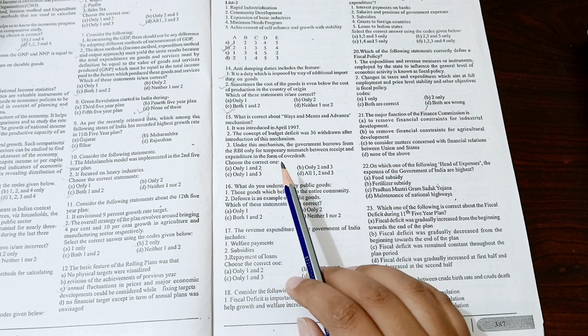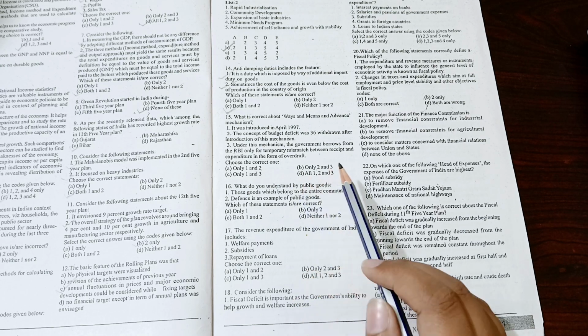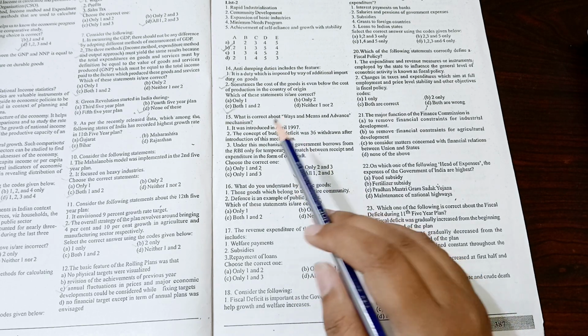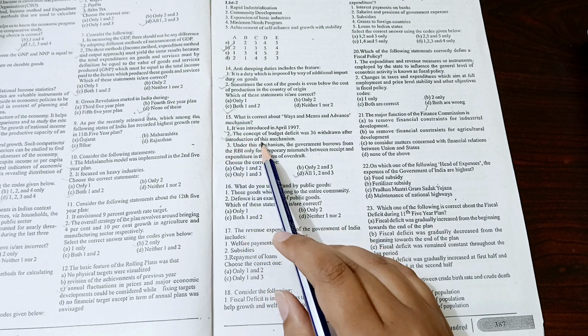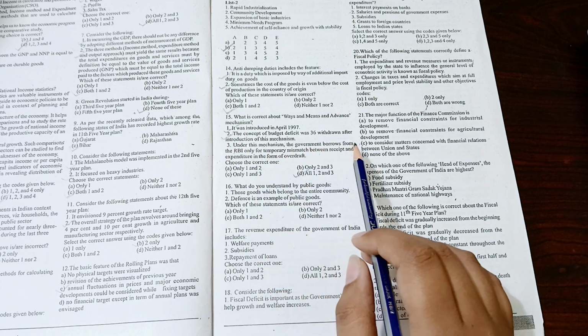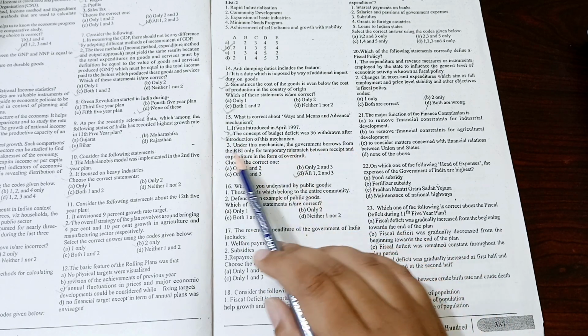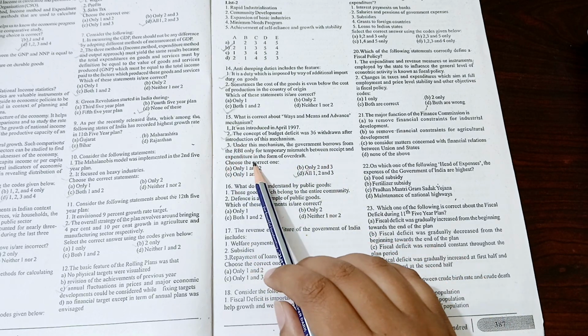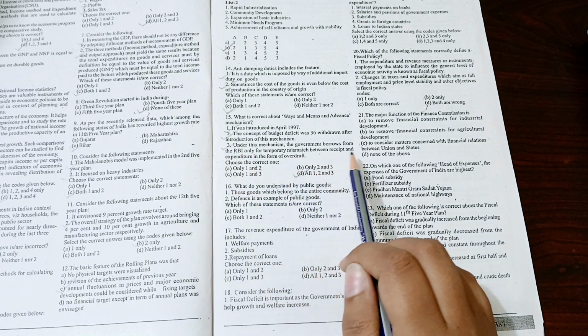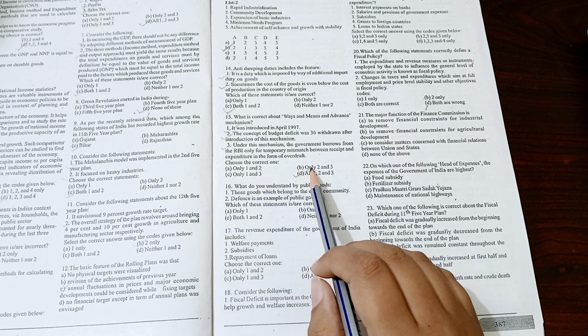Choose the correct one. This answer is option D, all 1, 2 and 3. It was introduced in April 1997, the concept of budget deficit was withdrawn after introduction of this mechanism, and under this mechanism the government borrows from the RBI only for temporary mismatch between receipt and expenditure in the form of overdraft.